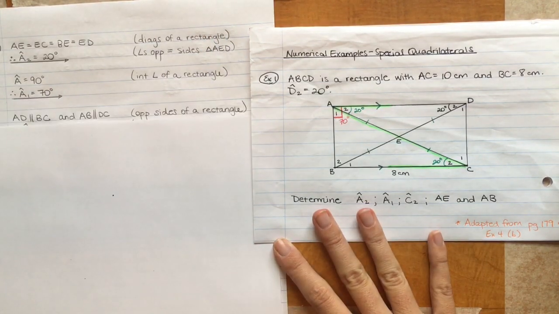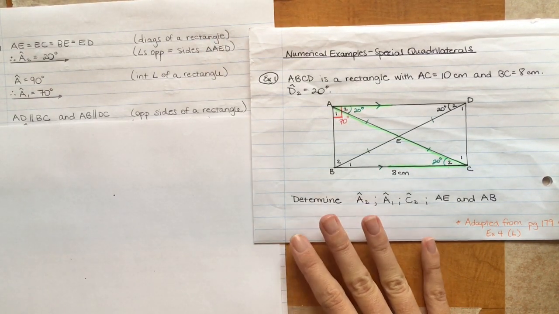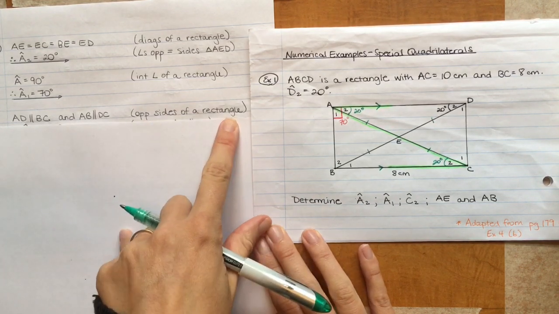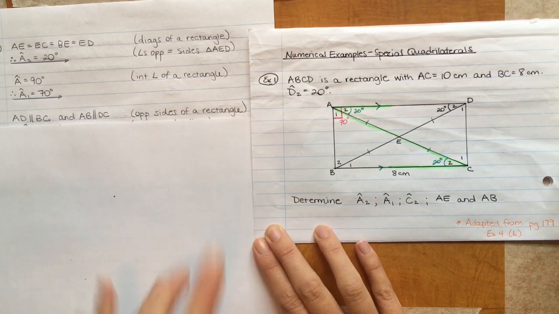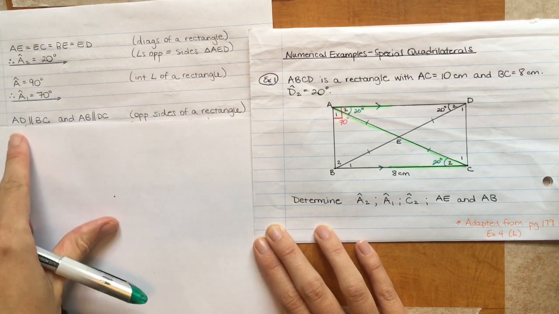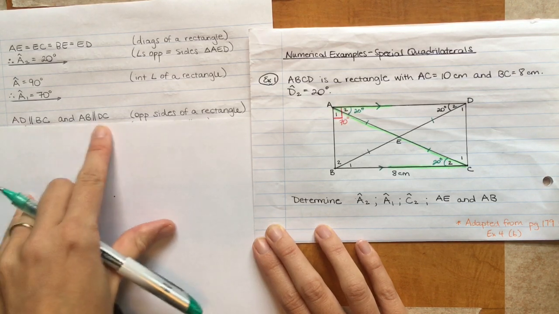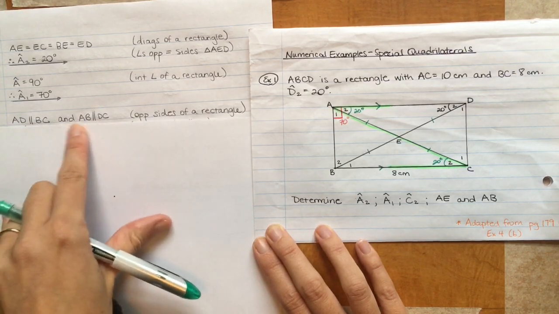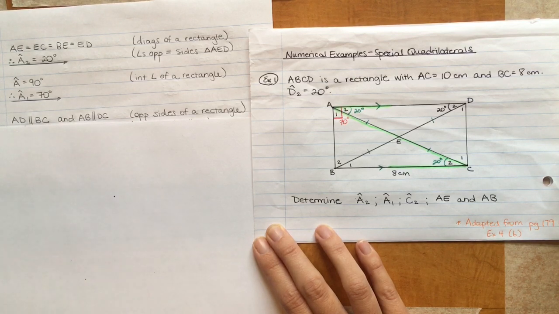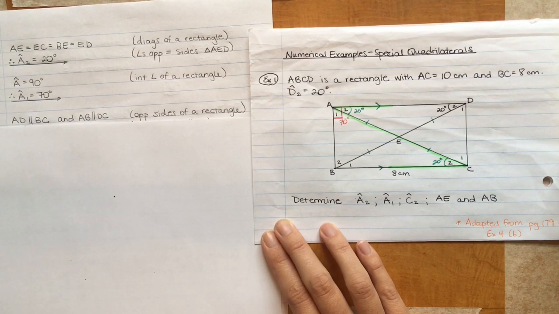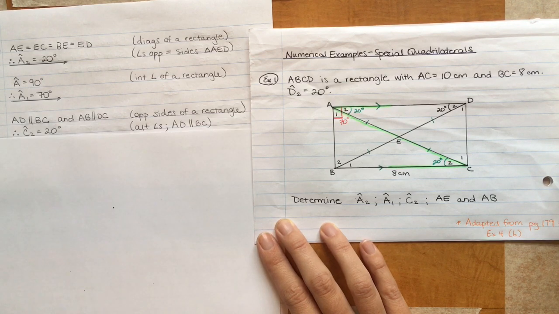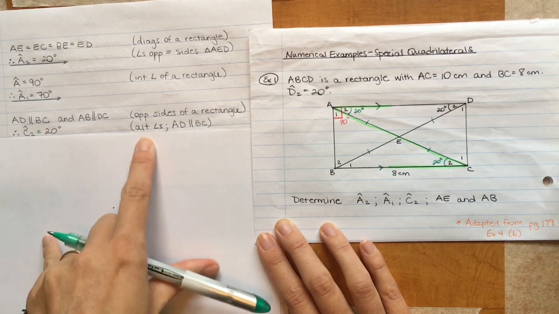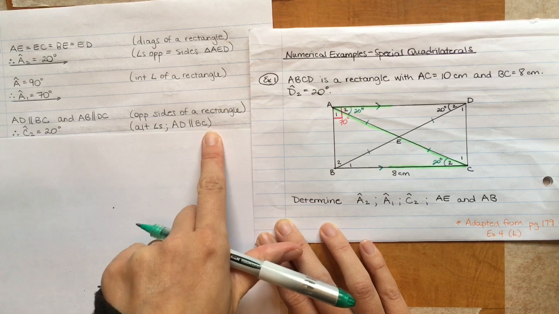We know that our reason there, opposite sides of a parallelogram, or opposite sides of a rectangle in this case, we can be more specific. And just covering my bases, I've written both pairs of opposite sides are parallel. That means that if I need the other pair of opposite sides later on, I don't have to rewrite it again. So therefore C2 is 20 degrees, alternate angles, AD parallel to BC.